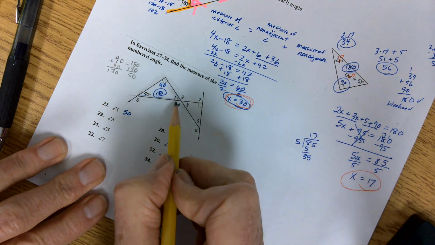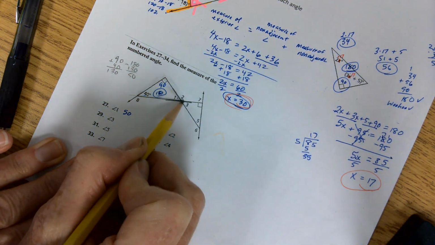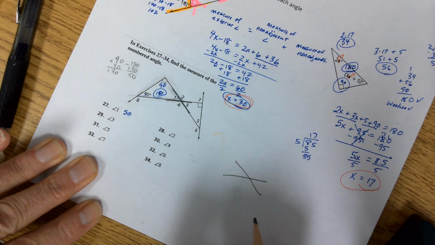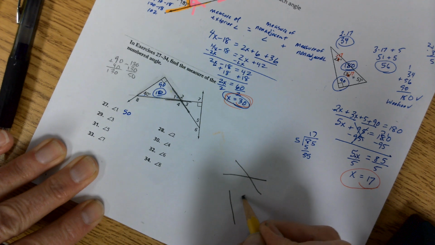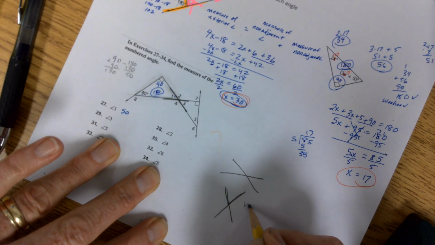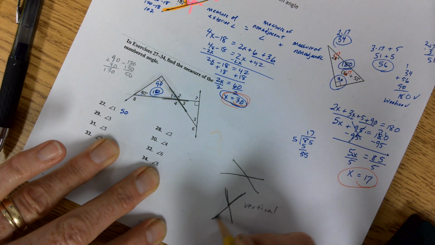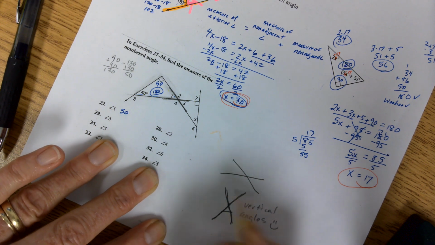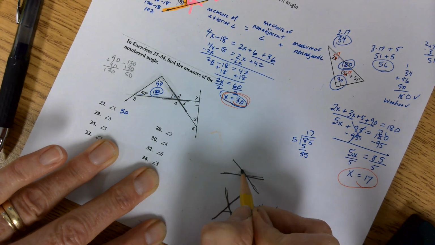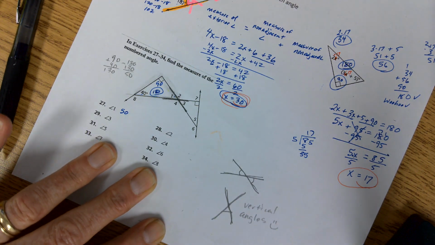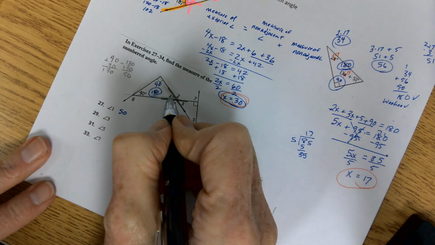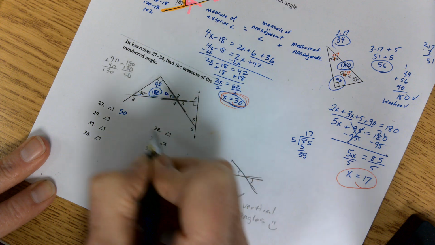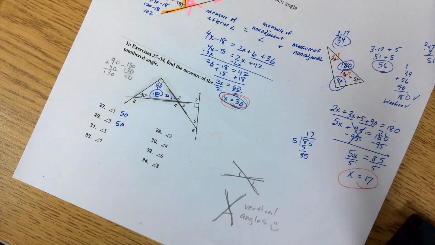Now, if I want to connect this over here, remember vertical angles. I had a teacher tell me this: V for vertical angles. Vertical angles are always congruent, which means their measures are equal. So we said the measure of angle 1 is 50. That means the opposite of that, the vertical angle, angle 3, is 50. Okay, you try, see what you can do.